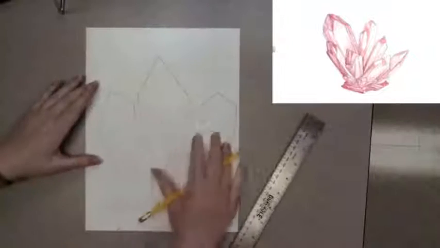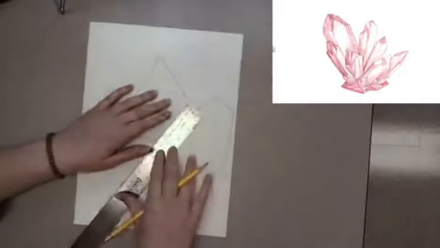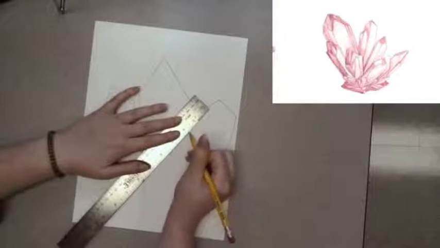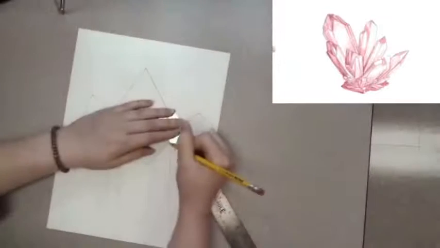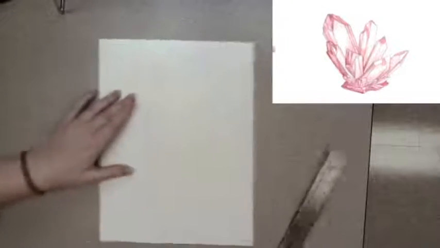Okay, so I have my three main crystals here, and I want to layer some, so I'm actually just going to draw right on top of these. So I will do another diagonal line to do my basic shape here, right on top, and whatever lines I don't need, I can erase, because I don't like when it has these gaps.